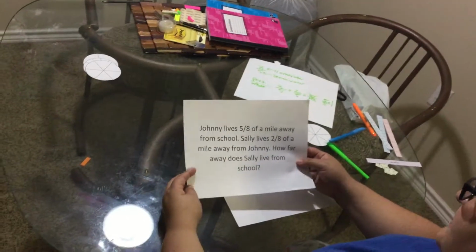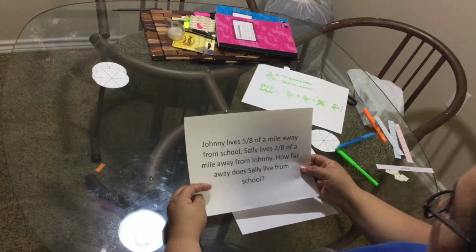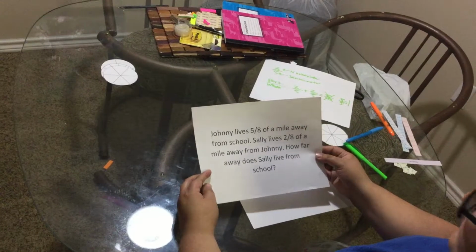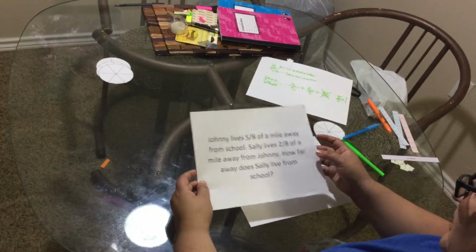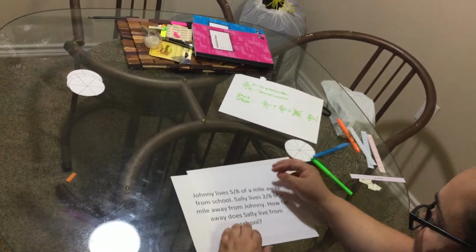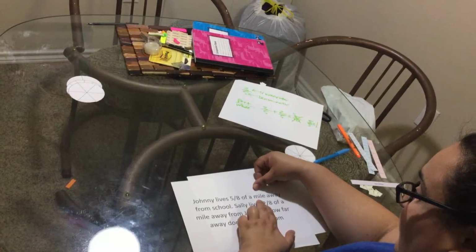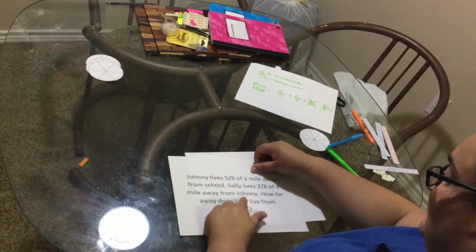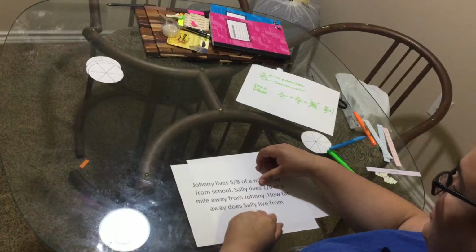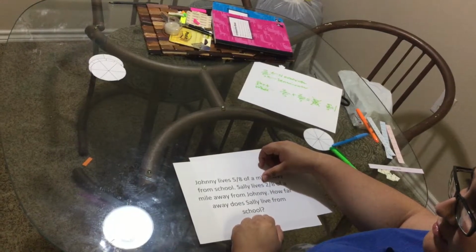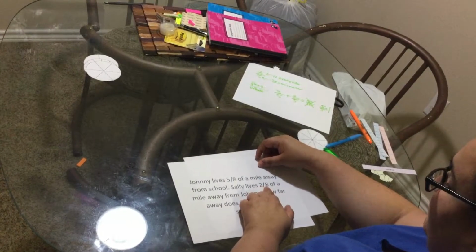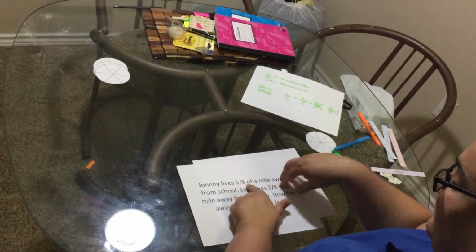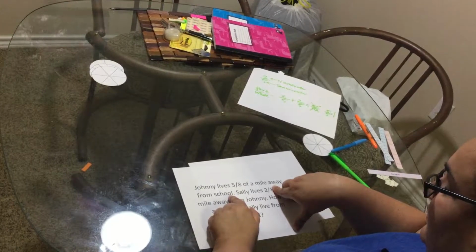Johnny lives 5/8 of a mile away from school. Sally lives 2/8 of a mile away from Johnny. How far away does Sally live from school? Well, let's just take a look at this problem. What would be the best way to figure out how far Sally lives away from school? We would add the 2/8 of a mile that she lives away from Johnny to the 5/8 of a mile that he lives away from school.